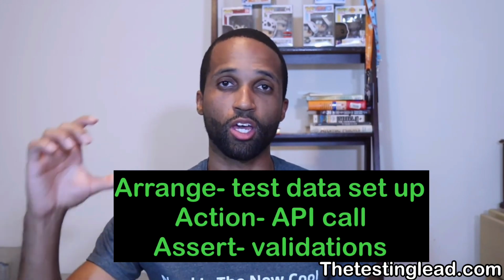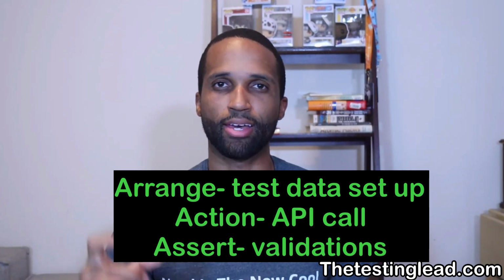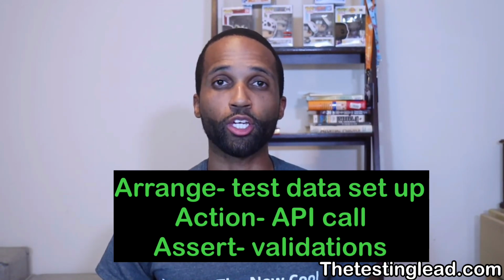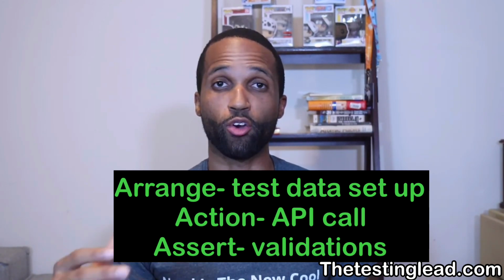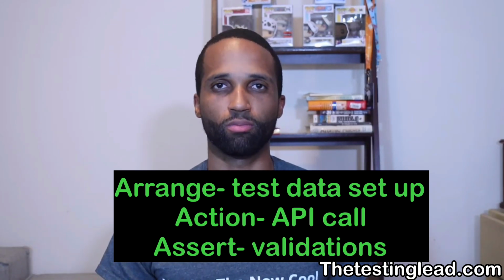A setup that I personally like to use for my API testing is to have 3 sections: an arrange, where you're setting up any test data; action, where you're calling your API; and finally assert, where you're verifying that your API is acting as expected.